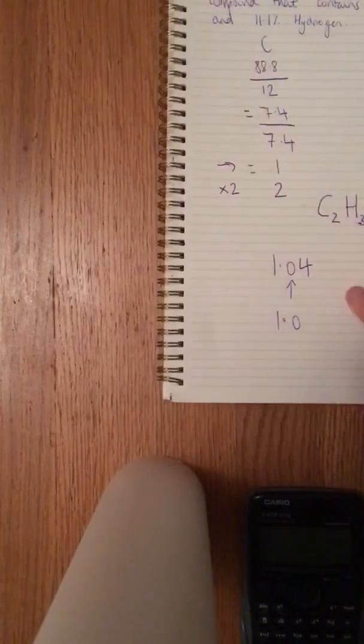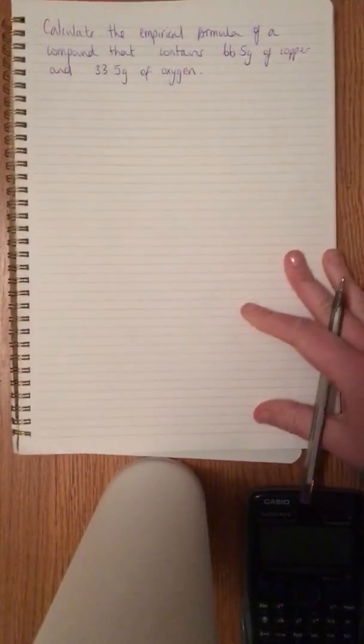If you wanted to have a look, we'll do another one here. This is going to test my memory of mass numbers because I've not got a periodic table in front of me. So this one: calculate the empirical formula of a compound that contains 66.5% of copper and 33.5% of oxygen. So copper, oxygen.